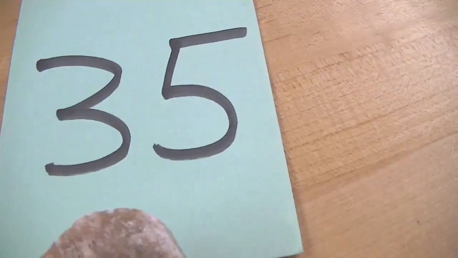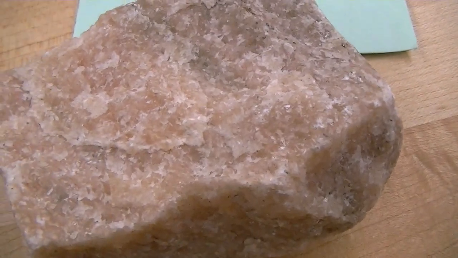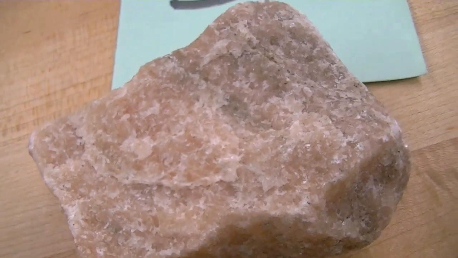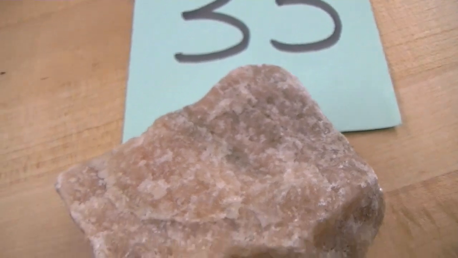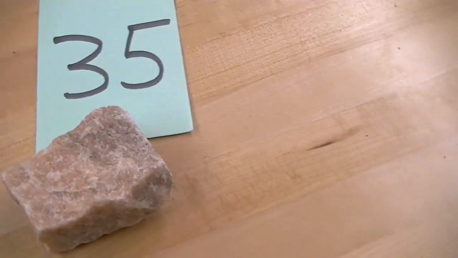Number 35 reacts to acid. So about the only metamorphic rock that reacts to acid is going to be marble. So its parent rock was a limestone. That limestone was subject to heat and pressure, metamorphosed, and formed into a marble. Reacts to acid readily, real easily. 36.